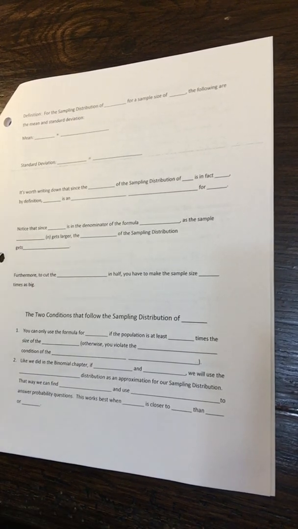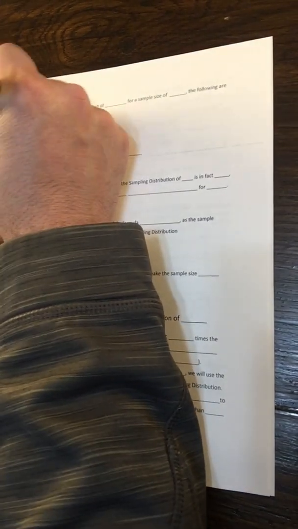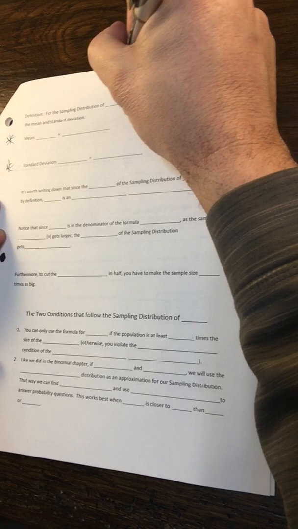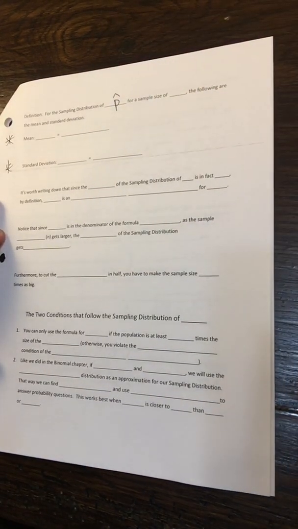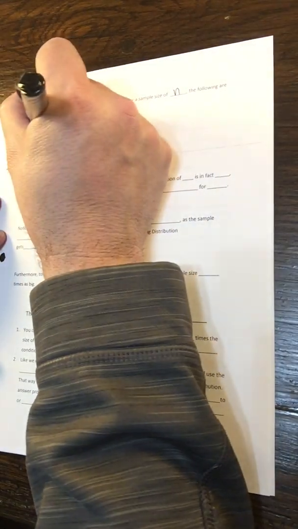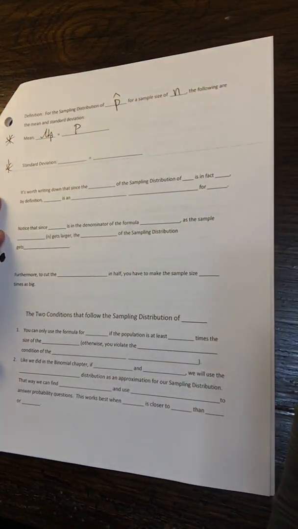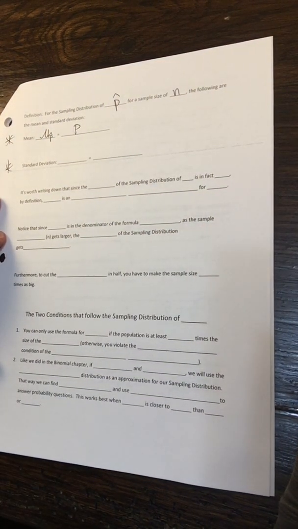Okay, so definition. I'm going to write them one more time, but here's where they are. This is for the sampling distribution of p hat, the collection of every possible p hat from every sample of the same size, out of a size n. The following are the mean and the standard deviation. The mu of p hats is equal to the population proportion p, making it an unbiased estimator.